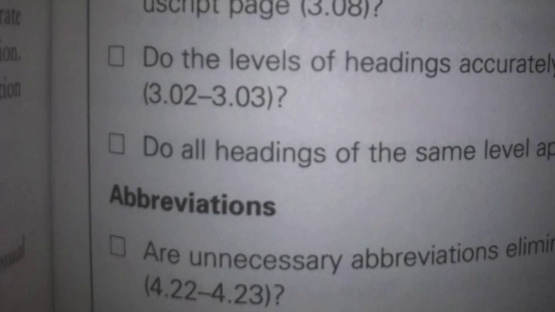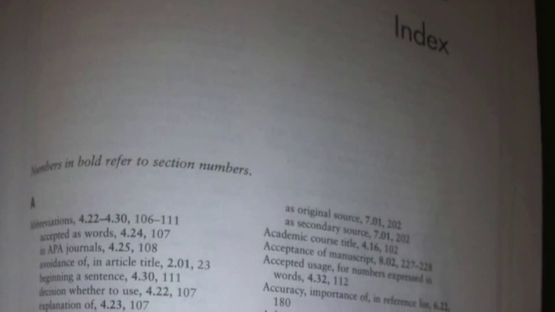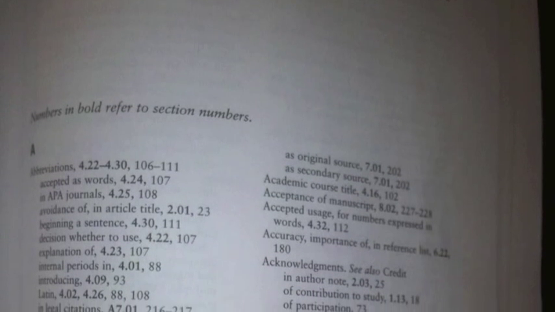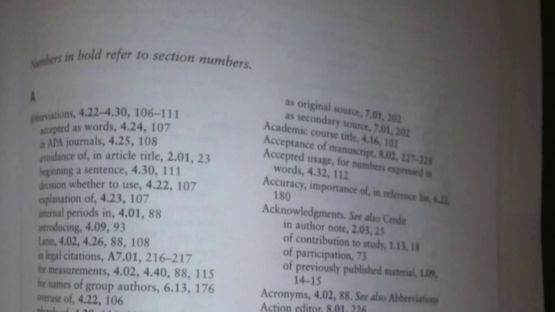And I used to not have this as a tab, and then one of my students last semester, when I did this tabbing of the manual, said, you've got to tab the index because you can find everything in the index, which is true. So the index begins on page 259, and you can put a tab right there.